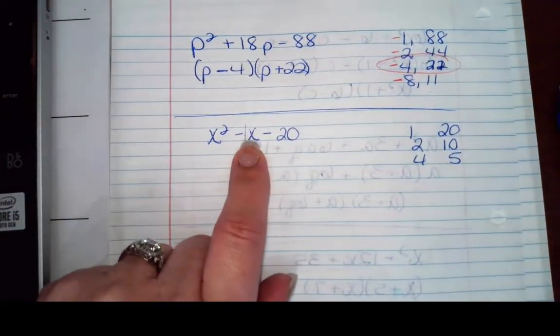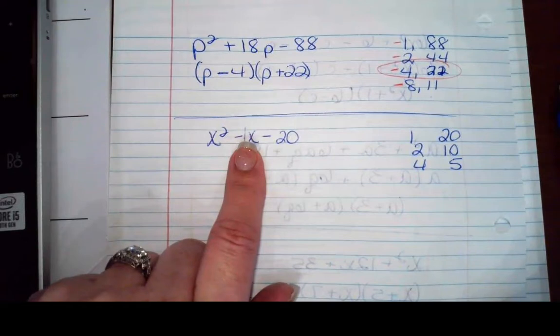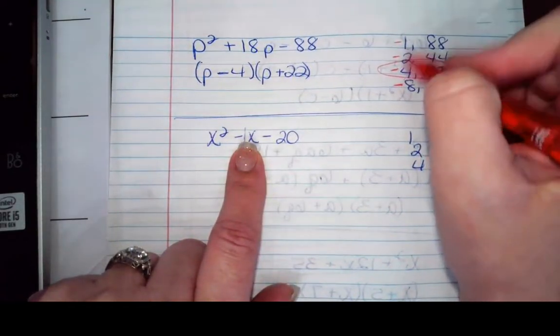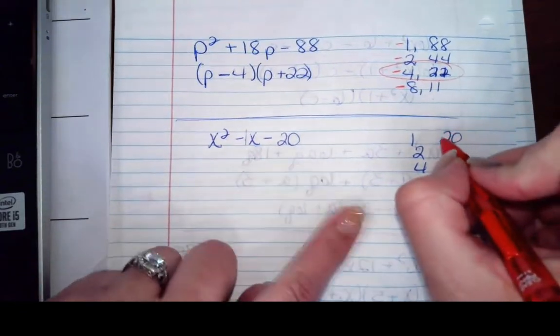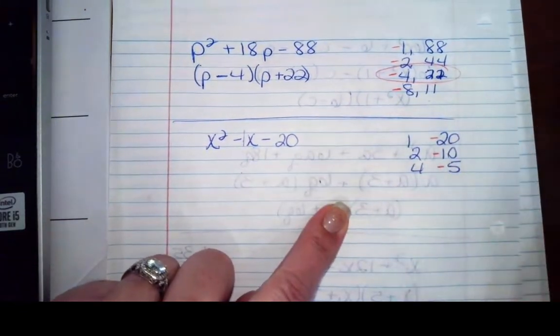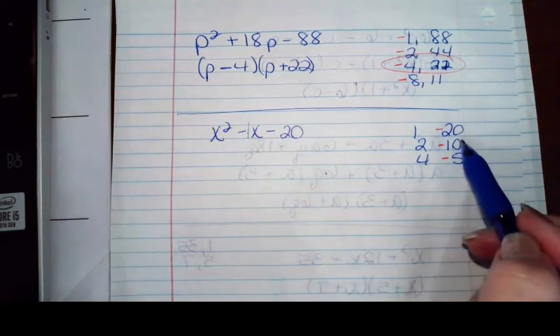So which numbers will be negative? The larger numbers will be negative. So up here, the larger numbers stayed positive. Well, now the larger numbers will be negative. So this is a negative, negative, negative. Okay, so I'm looking for two numbers that multiply to negative 20.